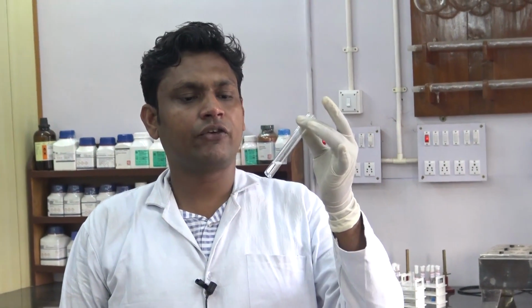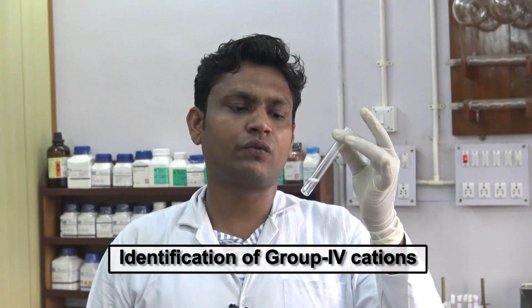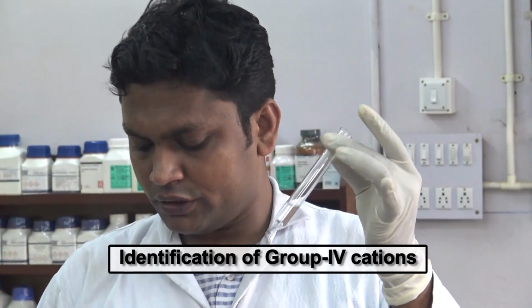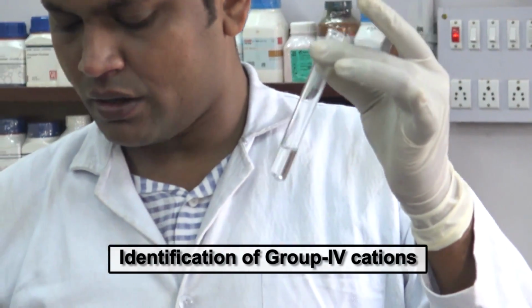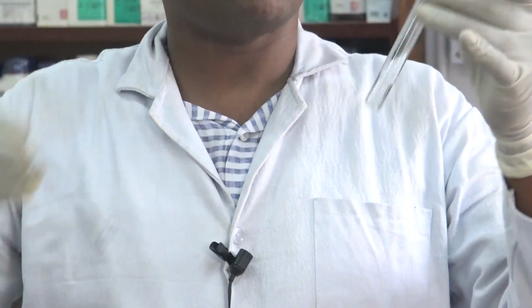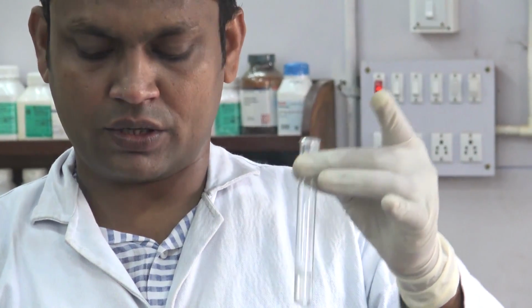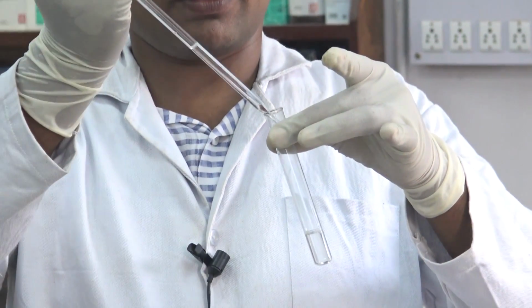Now we will treat the test solution with group 4 reagent. For this we have to take the test solution, add a pinch of ammonium chloride, then add a few drops of ammonium hydroxide. Here you can see no precipitation has occurred.